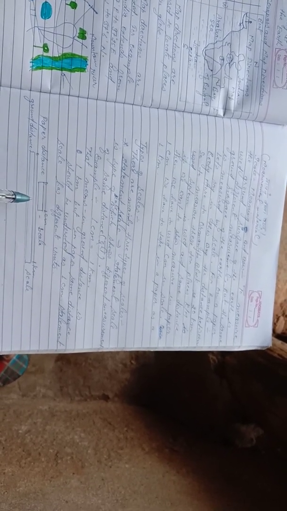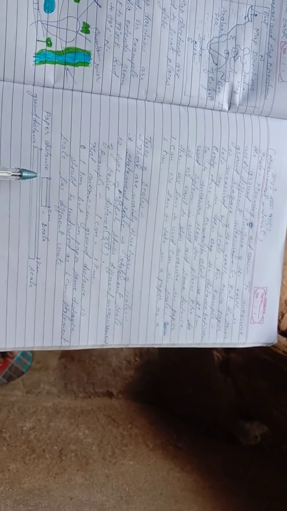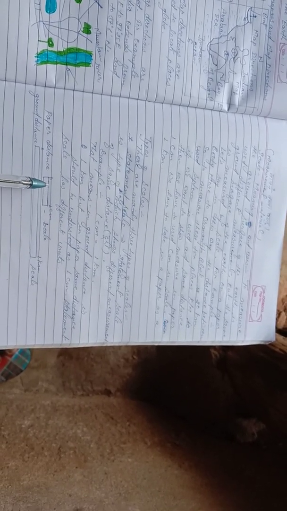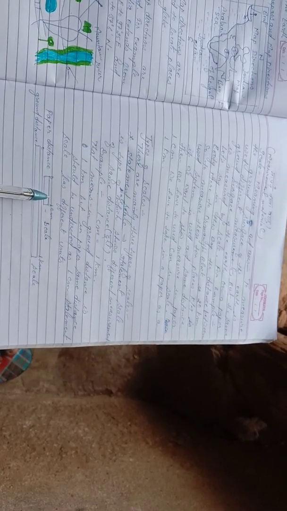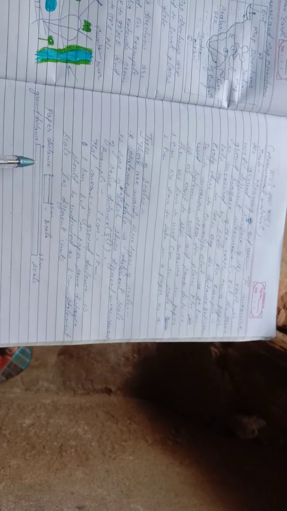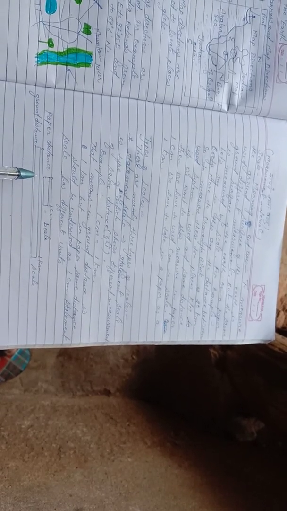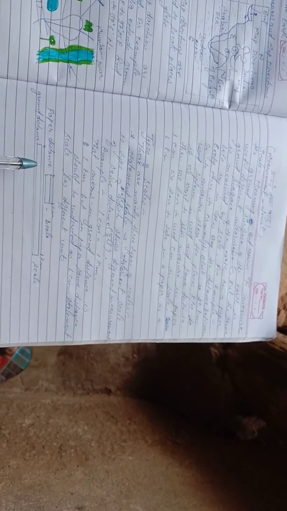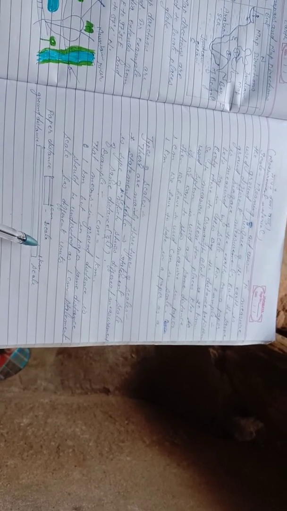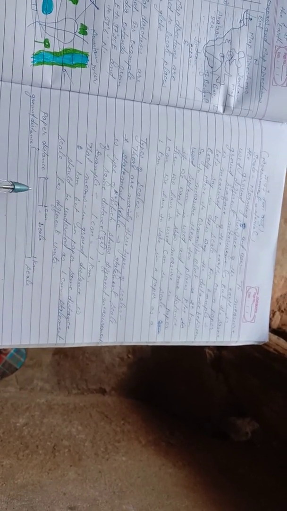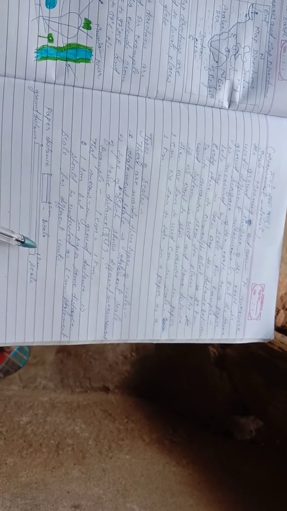Here in the picture I have shown the paper distance. This is the picture of a scale, 0 to 1 centimeter. This is the distance shown on the scale, and the ground distance, the same 1 centimeter, will be 1 kilometer shown in real form. That means it takes quite a long distance, like 1 kilometer on the ground.